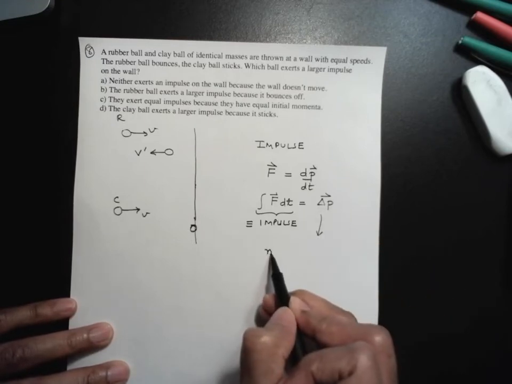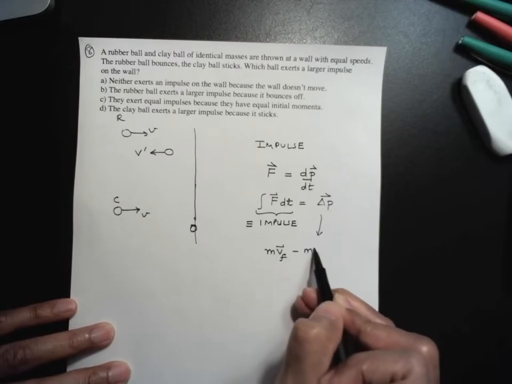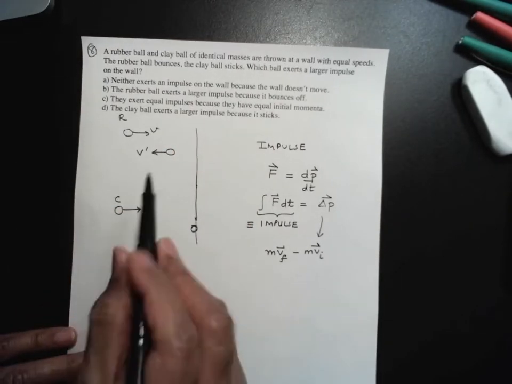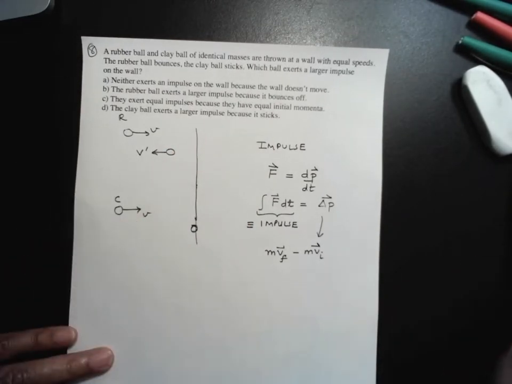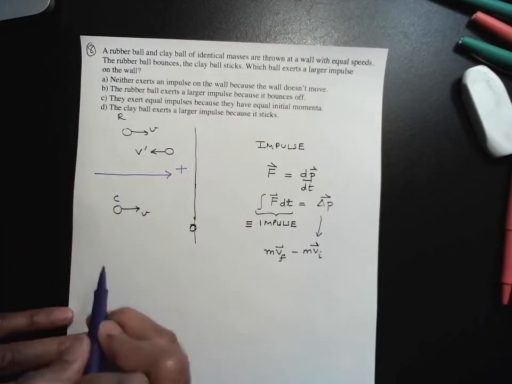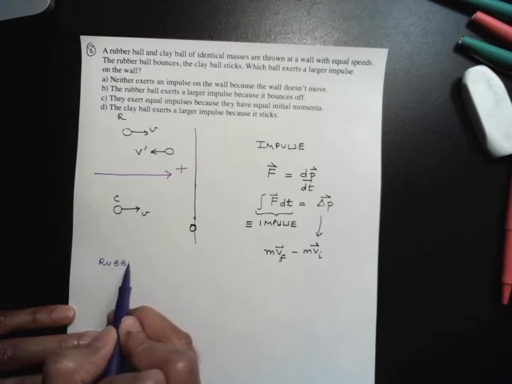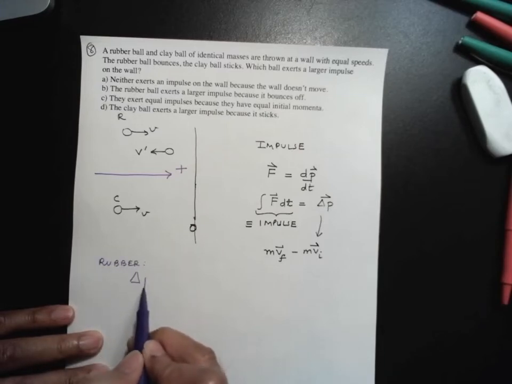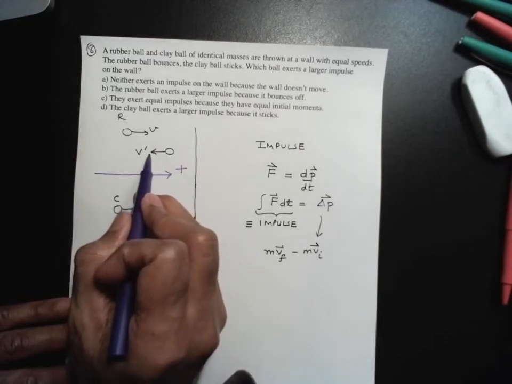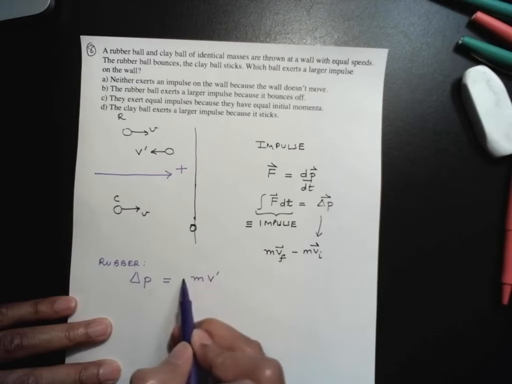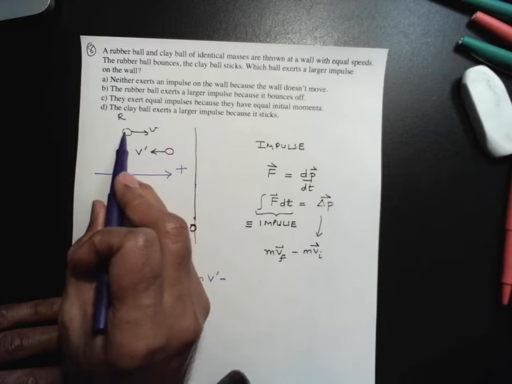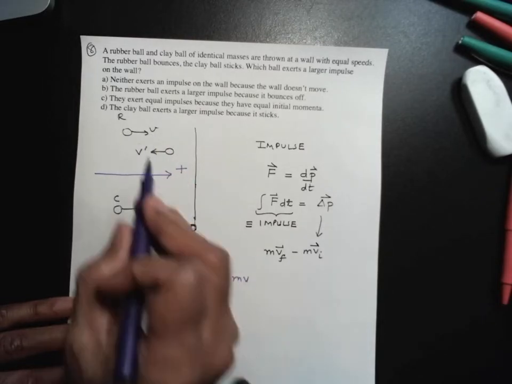This change in momentum is mv final minus mv initial. If we say this is the positive direction, then for the rubber ball, the final momentum is to the left, mv prime, so it's negative, and the initial momentum is mv going to the right.